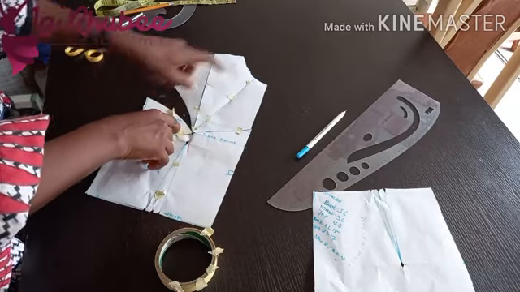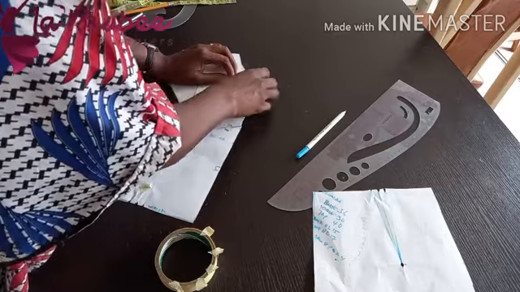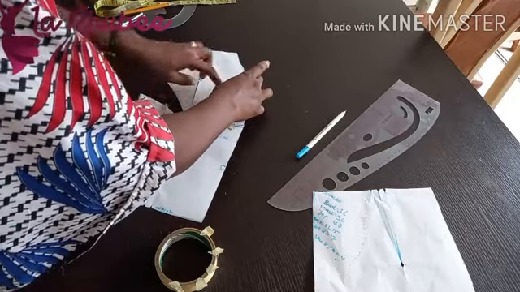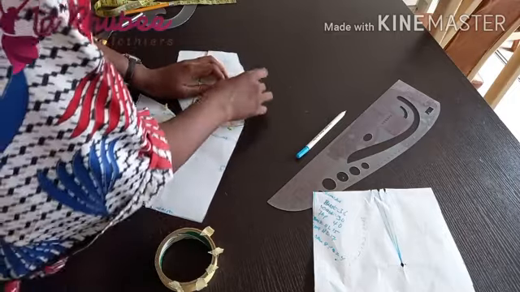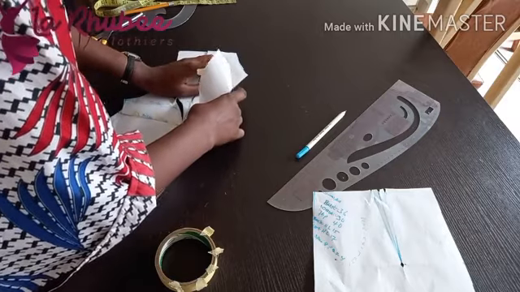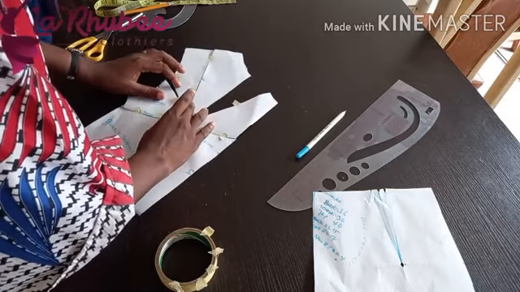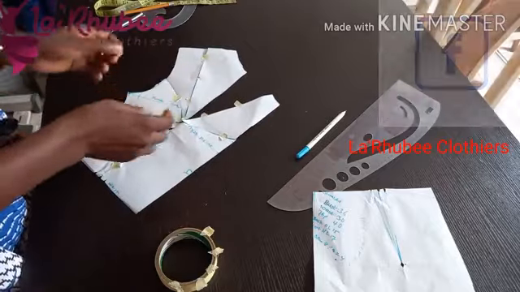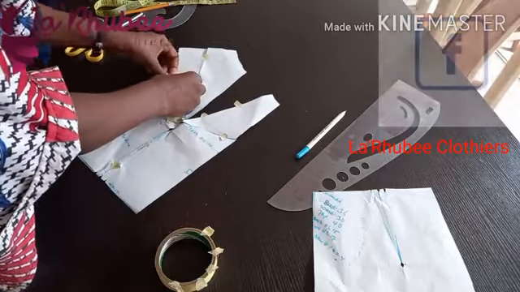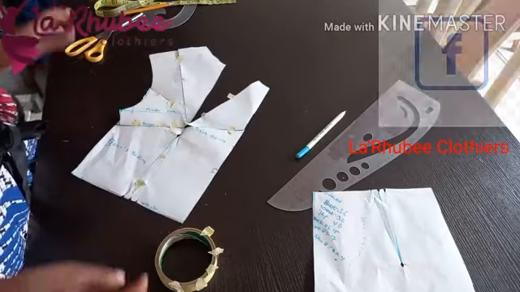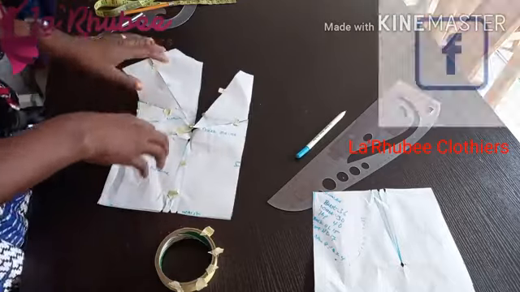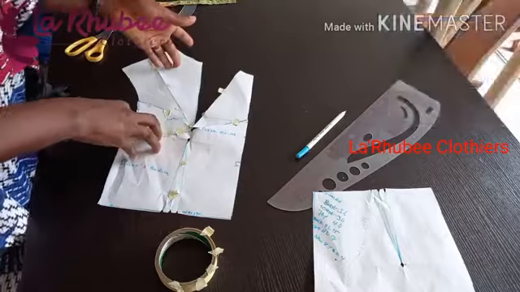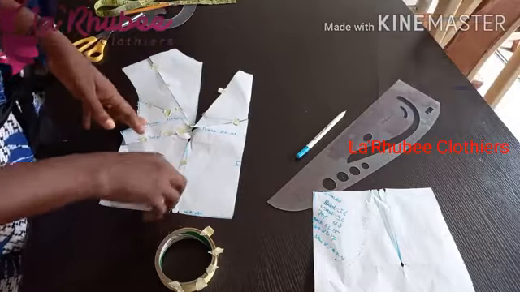So now from this armhole, I want to move it to the neckline. So draw a straight line to the bust point and then open. Once you open, you close. So this is it basically. So this is what you call dart transfer. You open one, you close the former. You open the new point, you close the former point.